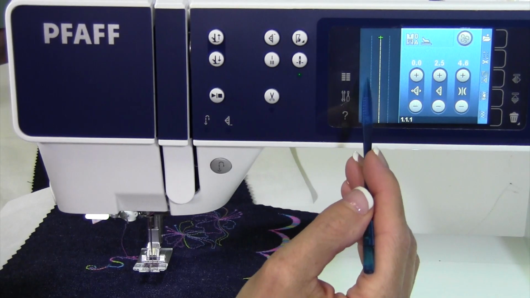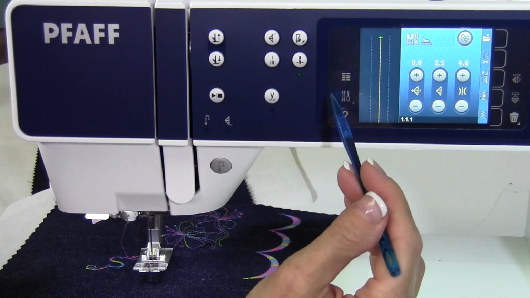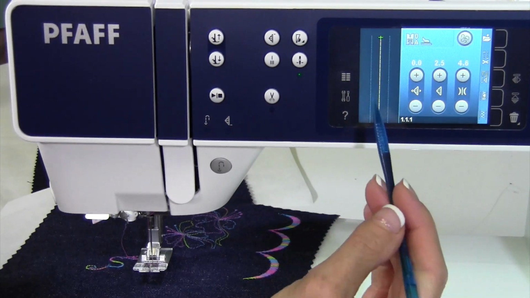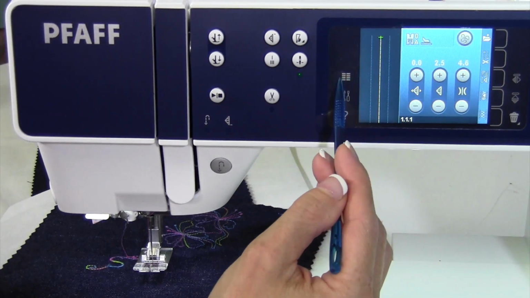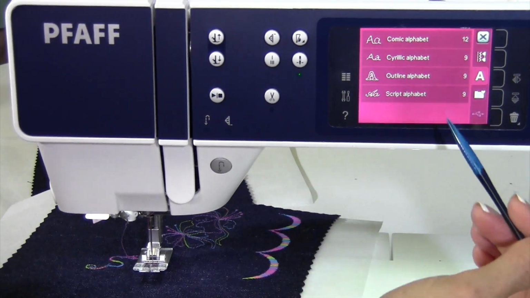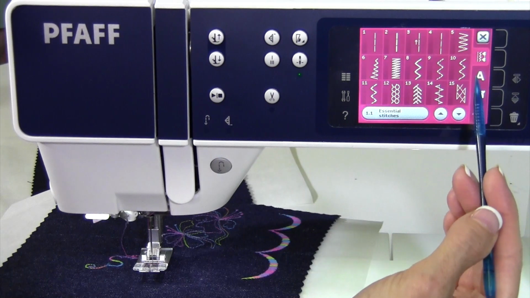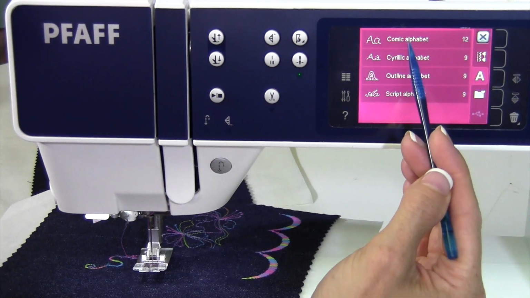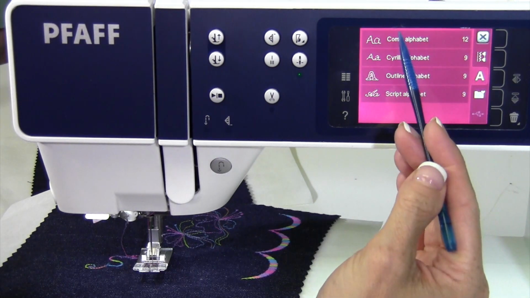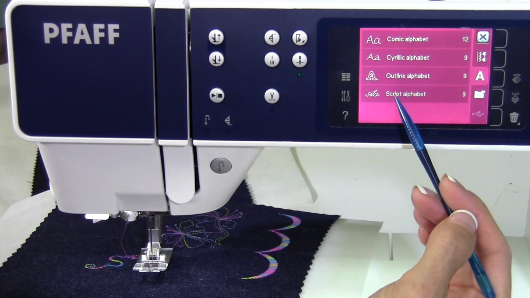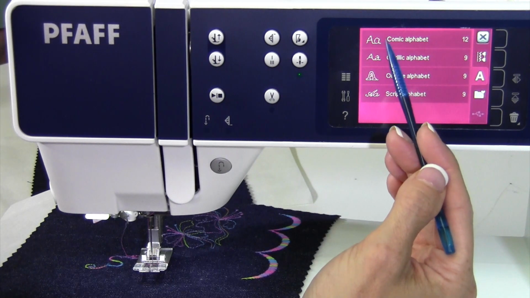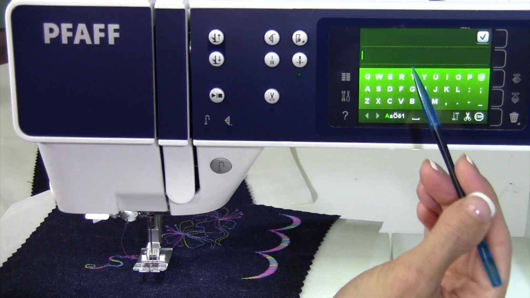When you want to program in a series of letters to spell out a name, add a date, or create your own quilt label, the programming of this machine is fairly simple. So let's start off by going over to the alphabet tab, and you'll notice that you've got 4 alphabets, but 3 of them are actually American styling. So if you are looking for a simple one, try the first one.